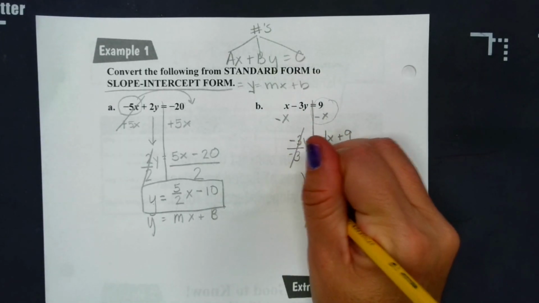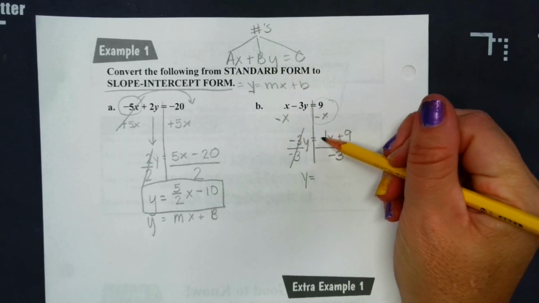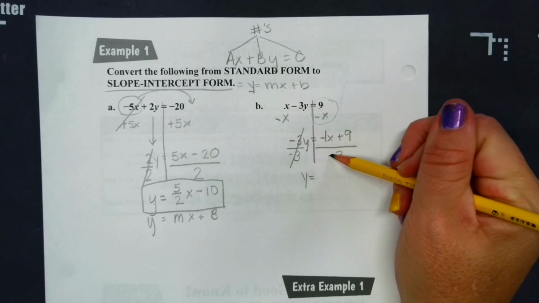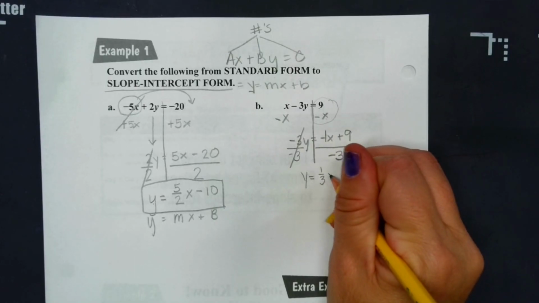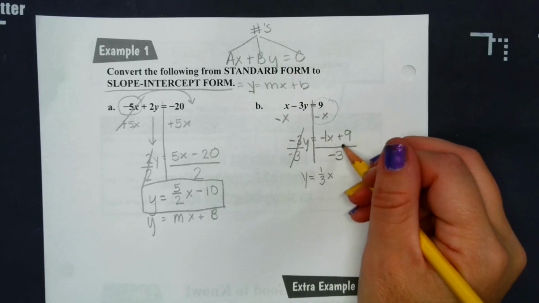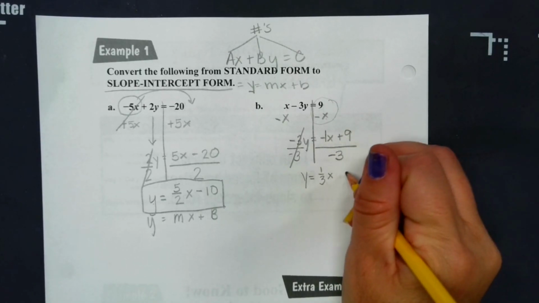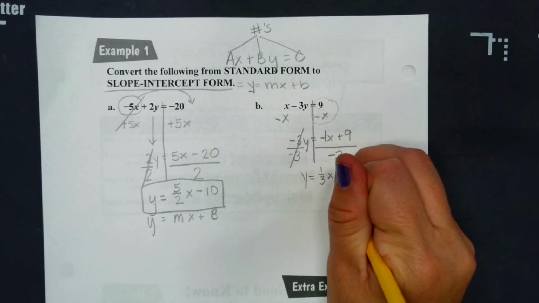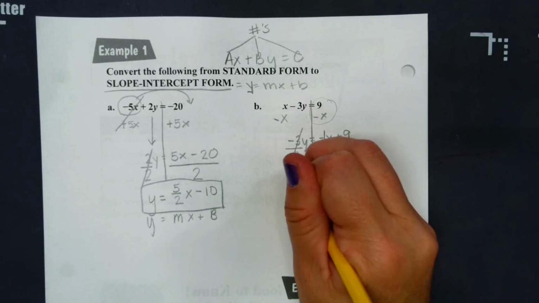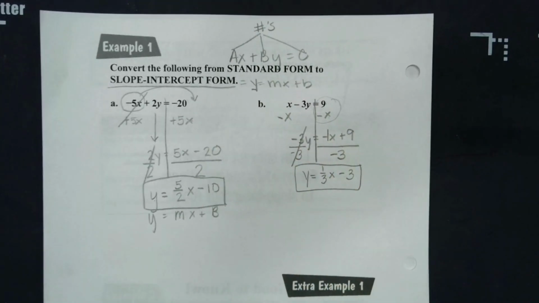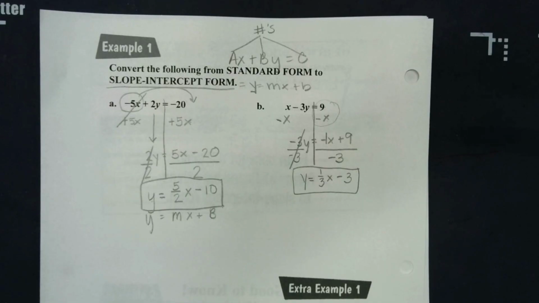So here I have y equals a negative divided by a negative gives me a positive. 9 divided by negative 3 equals negative 3. And again, I'm in y equals mx plus b form.